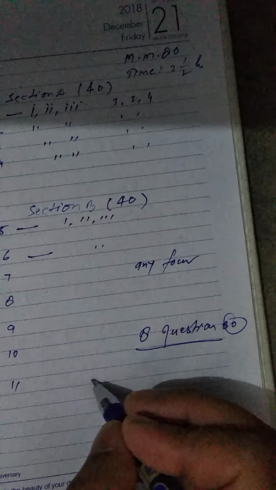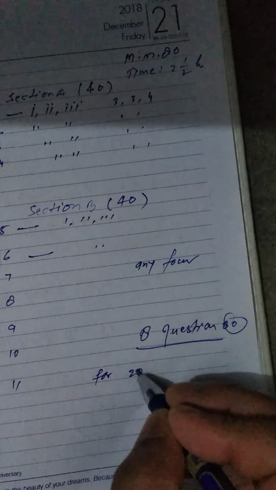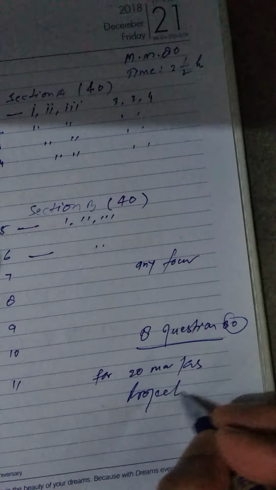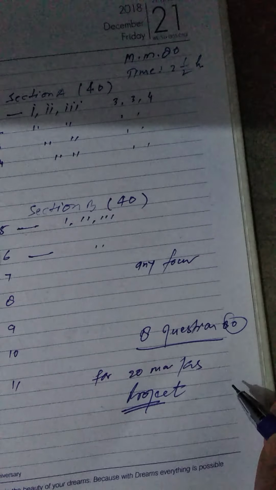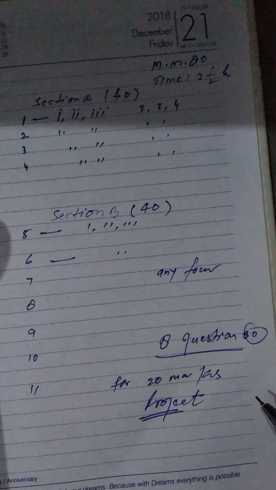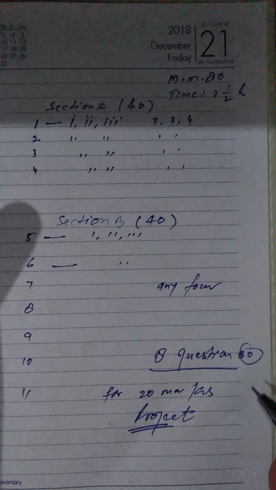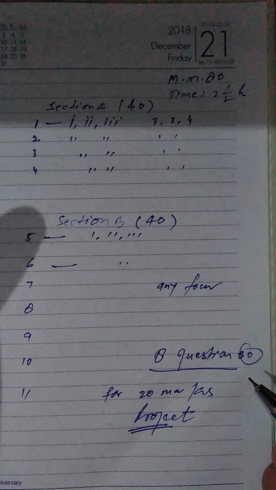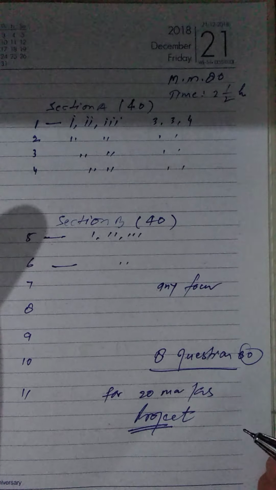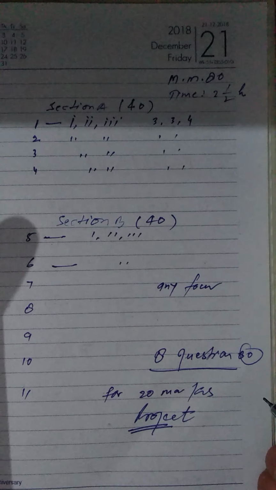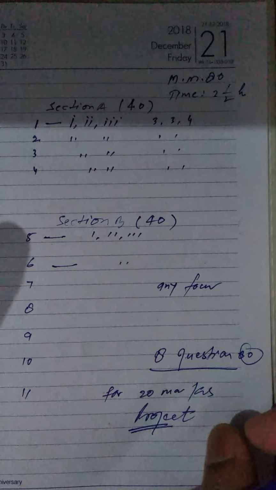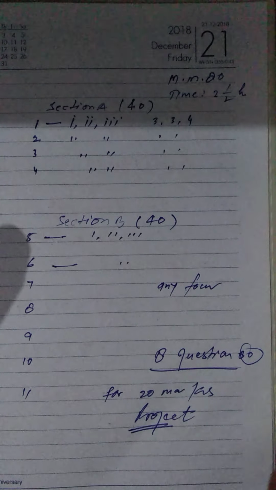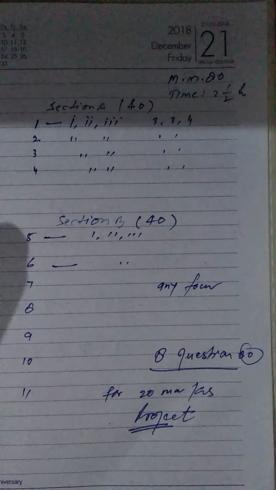And 20 marks. For 20 marks you have to do a project. And that project we will provide you soon if possible, according to the information of the management. So this is the total about the question paper for class 10th. Okay, after that we will discuss the syllabus.